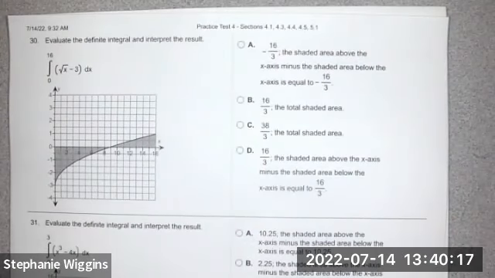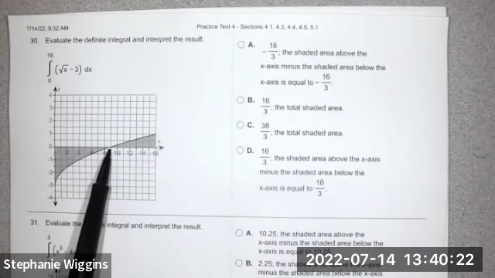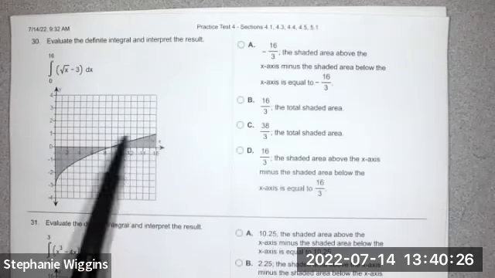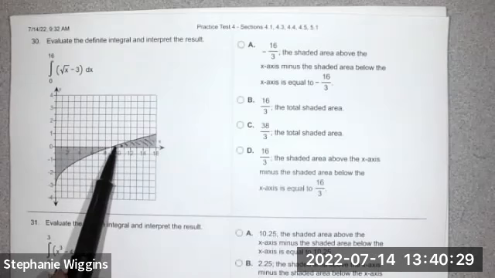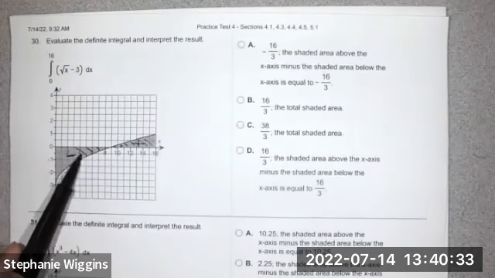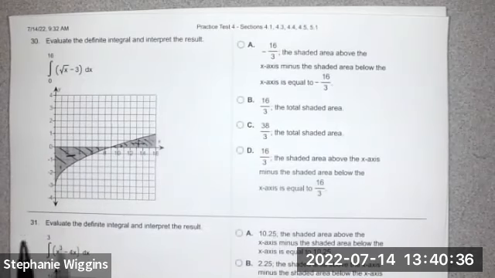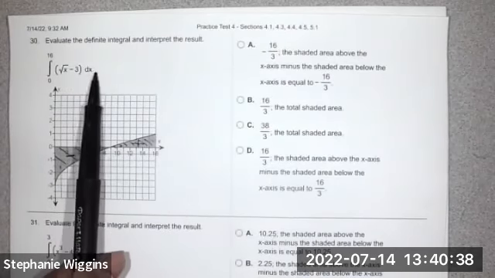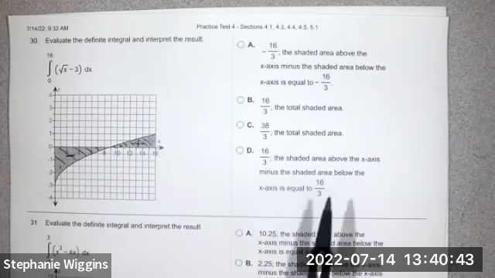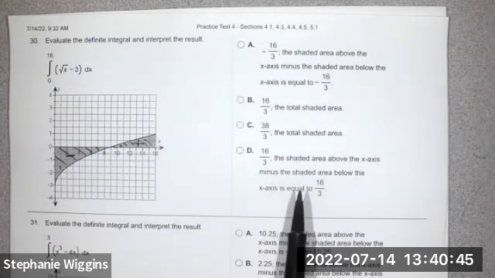What the answer is going to be, I'm not sure. But what the interpretation of the integral is, is that when you integrate, it takes the area above the x-axis. So that would be this area right here, and that's going to be positive. And then it's going to subtract the area below the x-axis. So the answer that you get here is not the total shaded area. It is the shaded area above the x-axis minus the shaded area below the x-axis.